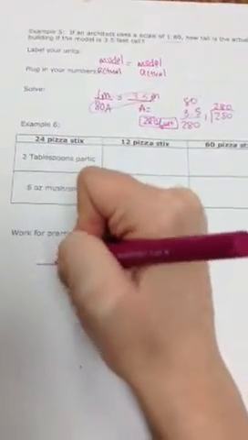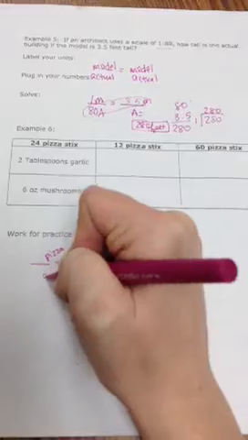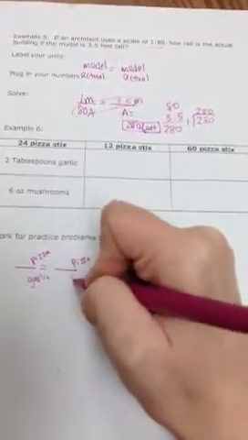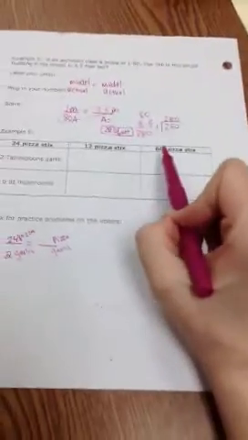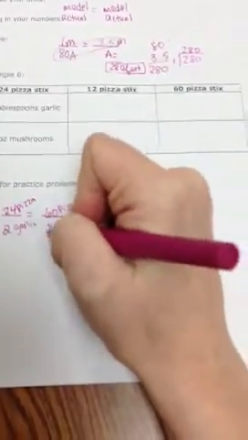So we're going to label this pizza over garlic, and pizza. Notice I'm still putting the same thing across from each other. So 24 pizza sticks over 2 tablespoons of garlic. And I'm going to compare that to 60 pizza sticks. Because 60 is still pizza, it goes on top. So I'm solving for x.